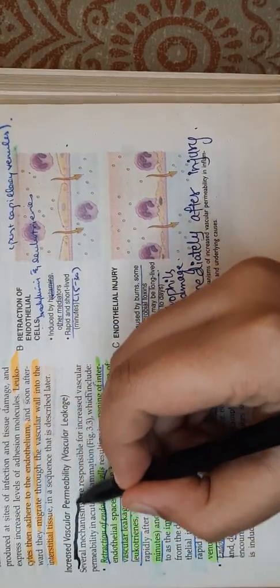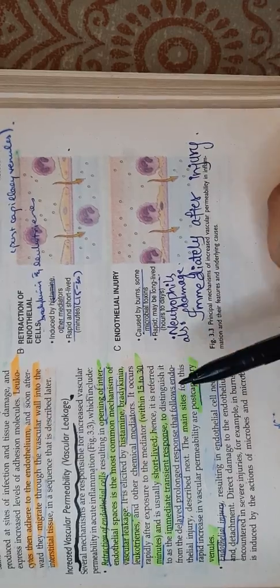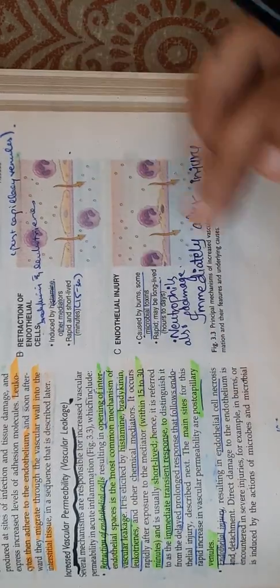Now comes the increased vascular permeability. Increased vascular permeability is basically due to 3 reasons. Number 1 is the retraction of endothelial cells. Let me explain it with the help of a diagram. This is a blood vessel, and these are the normal endothelial cells. These endothelial cells have almost no space, or very little space, between them. Now these endothelial cells will move further away from each other and create spaces between themselves, and the fluid, the protein and the cellular content of the vessel will move out of the blood vessels.